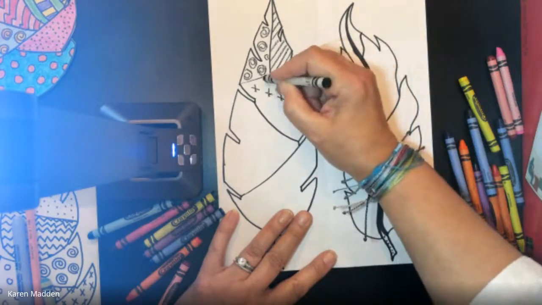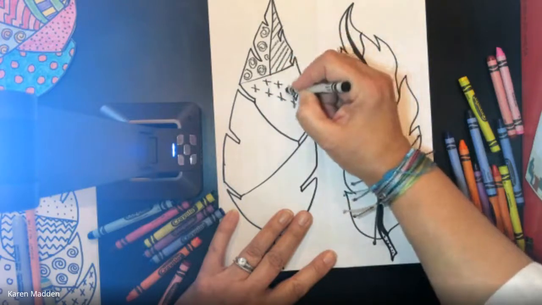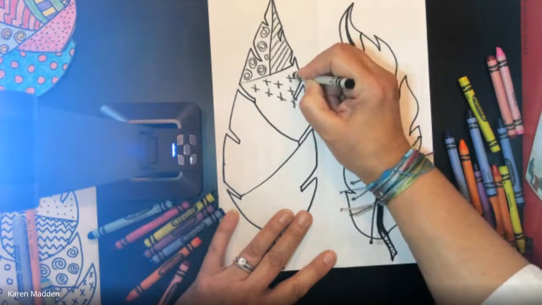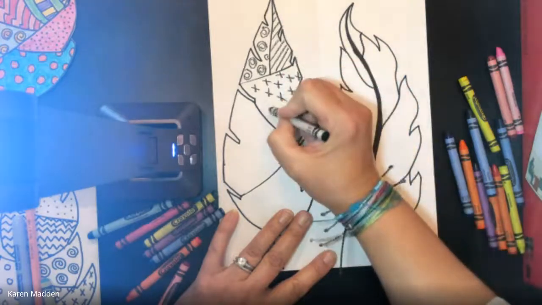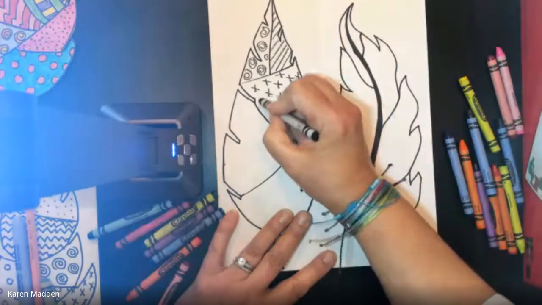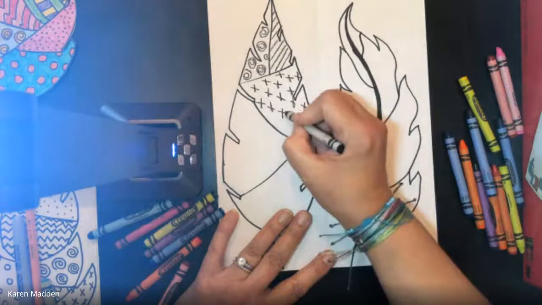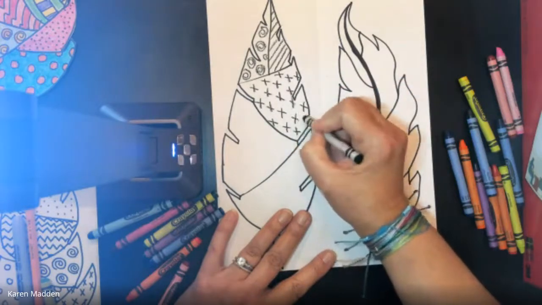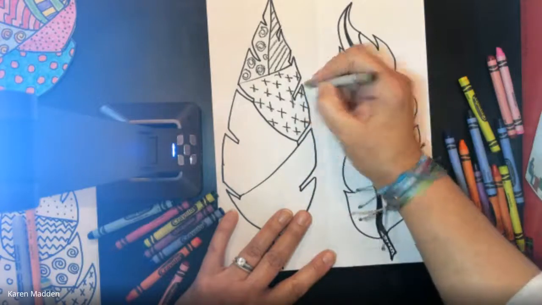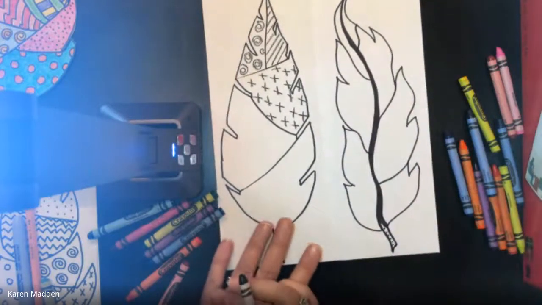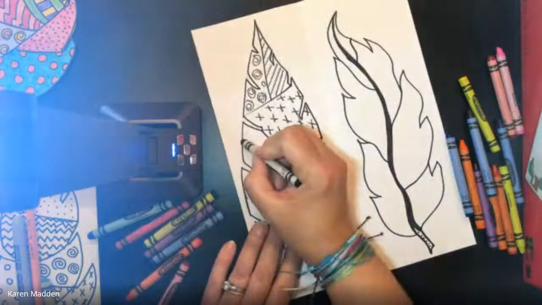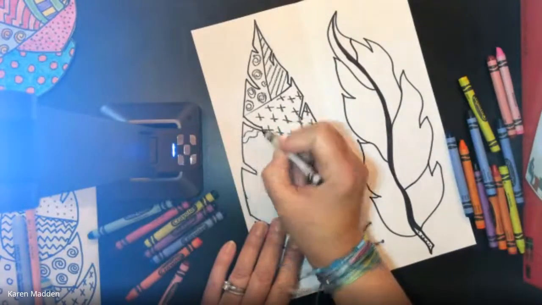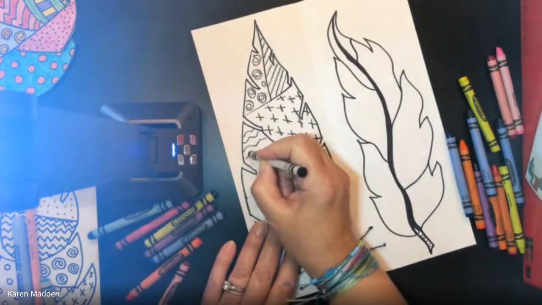And then I'm going to offset them, which means they won't be quite lined up. Don't forget that little section over there. All right, and then I think I'm going to do some wavy patterns right here.